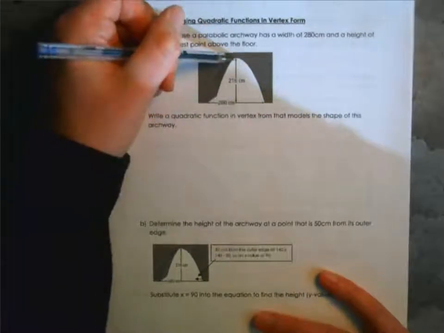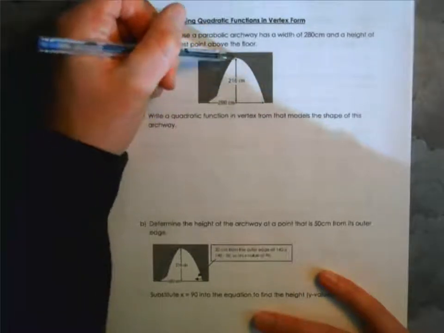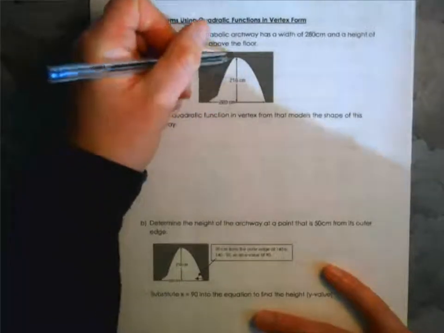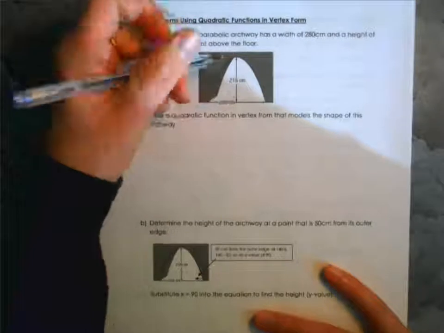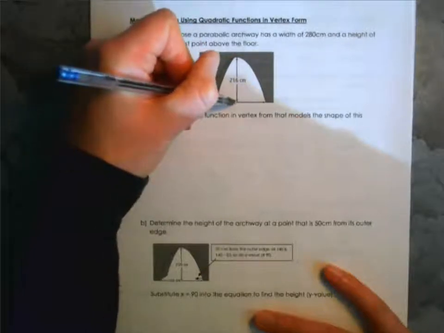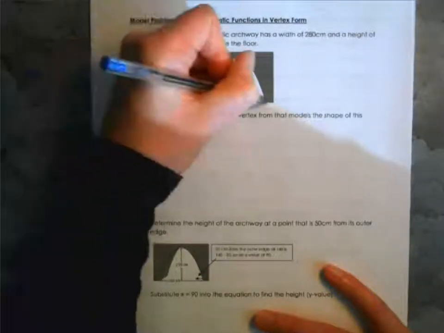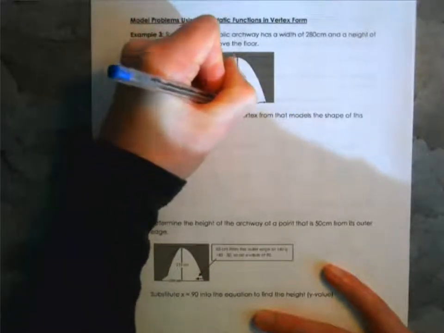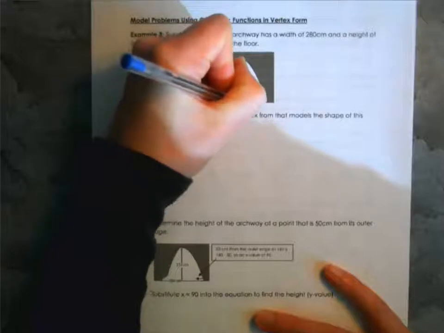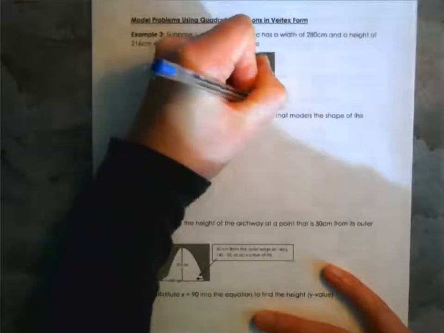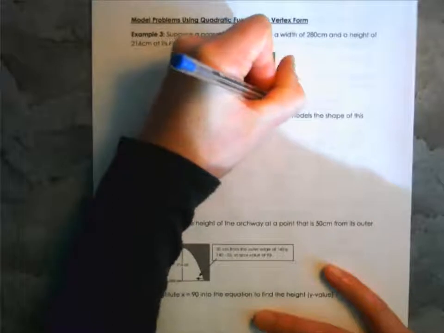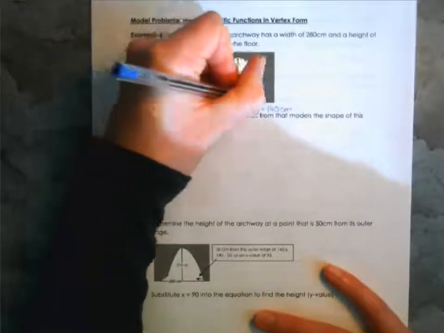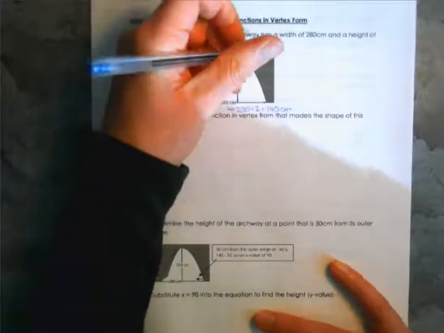So what would this component be right at the middle of the arch? Well, it's going to be the line of symmetry, right? So the axis of symmetry. And so basically that means that on either side of this, if the whole width is 280 centimeters, we want to say 280 divided by 2 gives us 140 centimeters in either direction, right? So now we know the width of each component here.